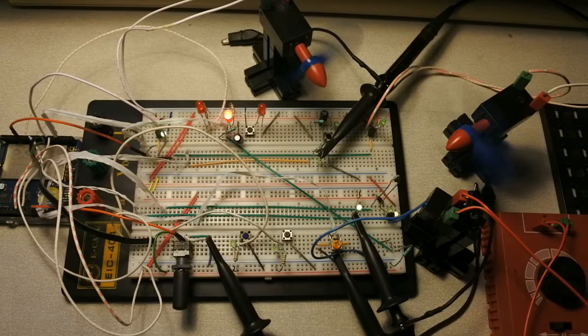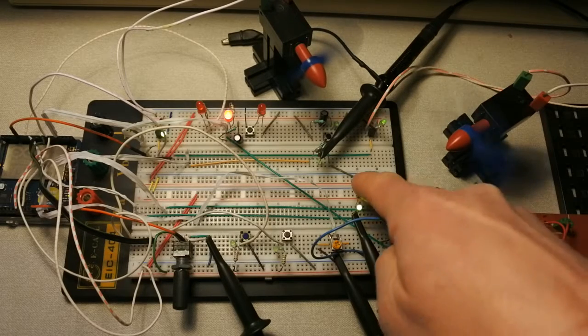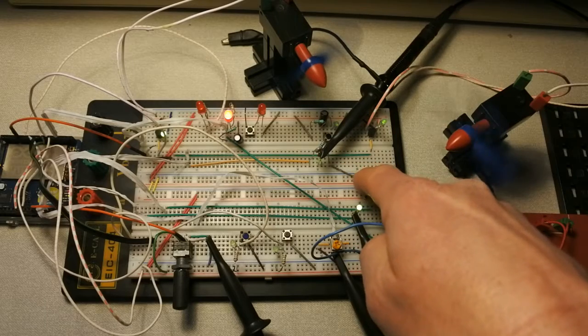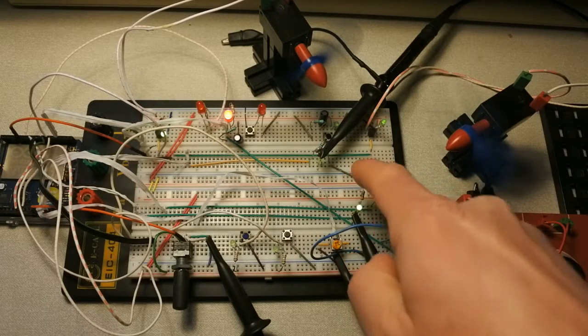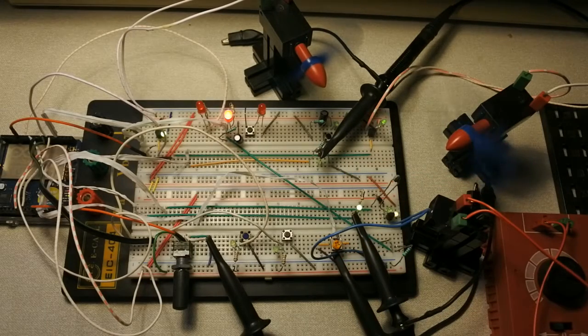So what I'm to do is first move this wire to such a position that the LED starts burning. So that's up next.